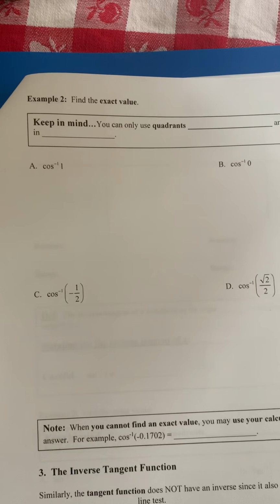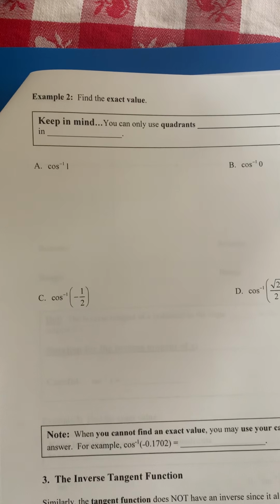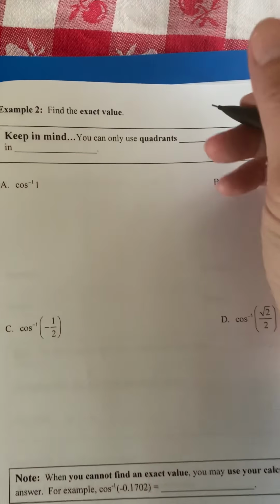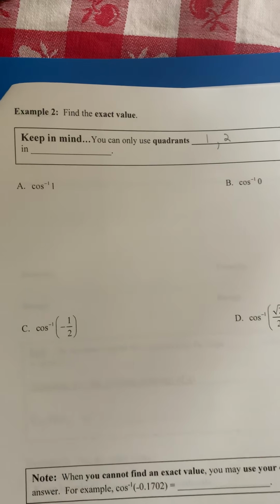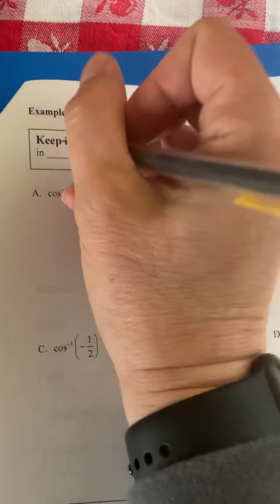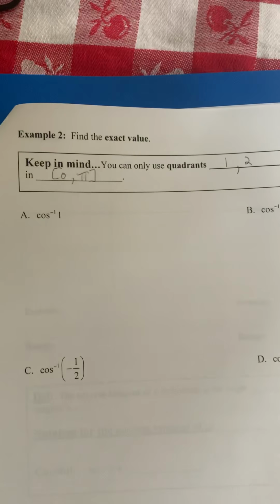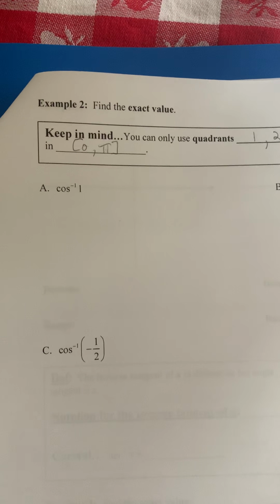We're going to look at example 2, parts A and C in your 2.3 notes. Please keep in mind that you can only use quadrants 1 and 2 for the cosine inverse. So that means your answer is going to be somewhere between 0 and pi. Okay, so let's start with part A.